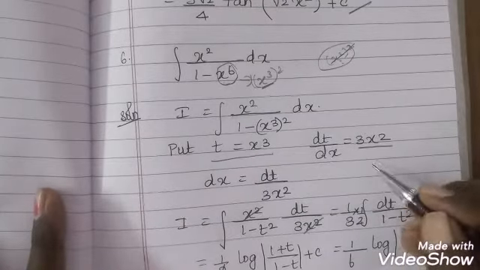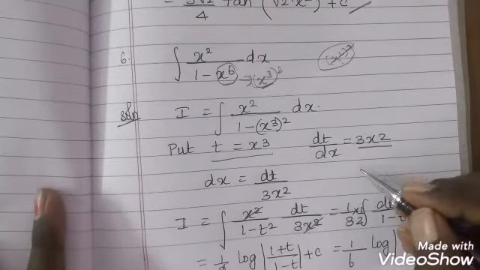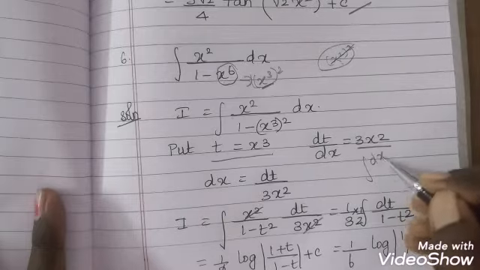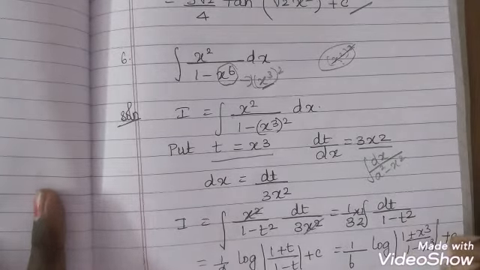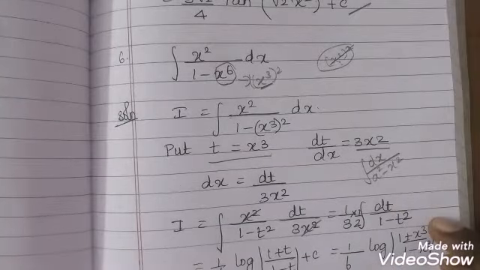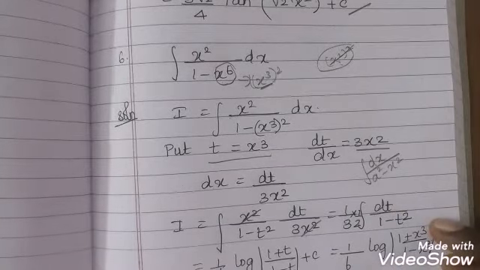So what's the formula? What is the standard form you have here? I've taken this 1 by 3 outside. So you're left with integral of dx divided by a squared minus x squared. This is the formula, a squared minus x squared. There are two formulas, don't confuse them.